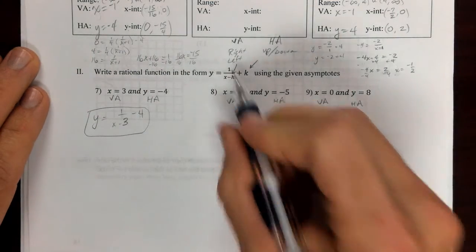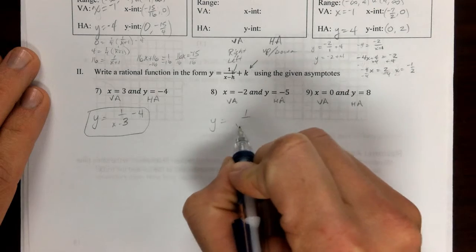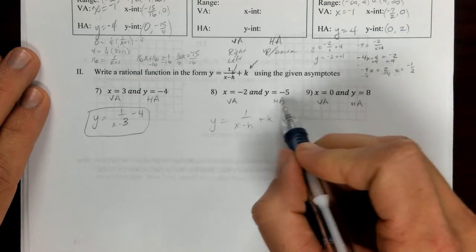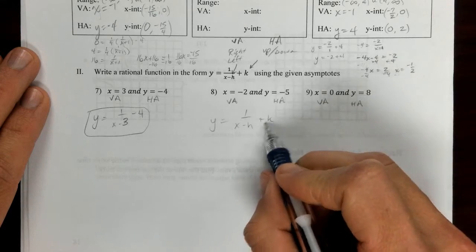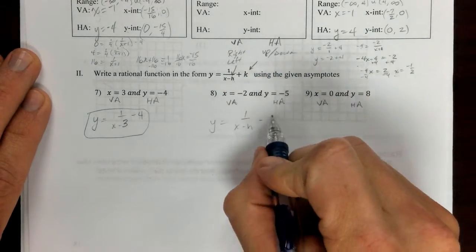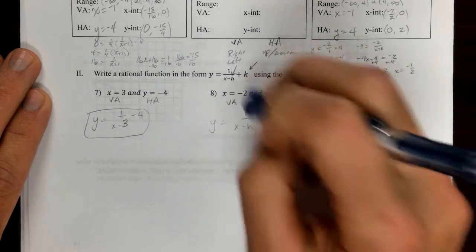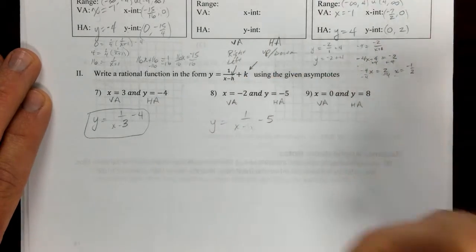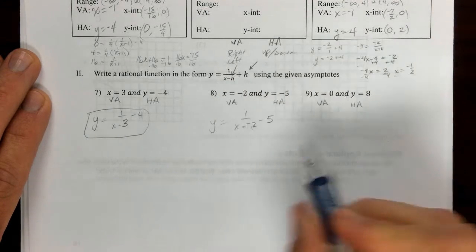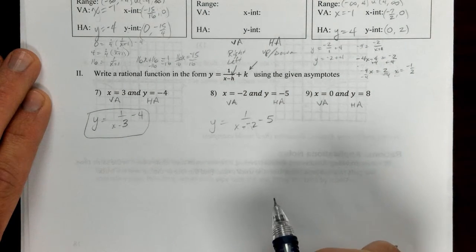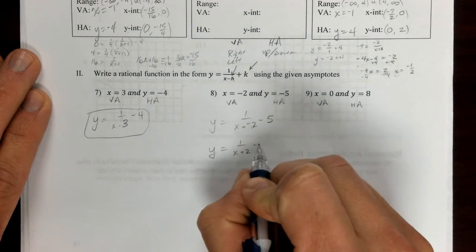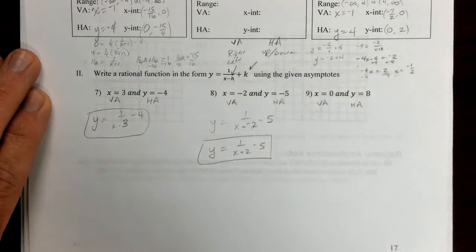Same thing here. Let's go ahead and write our form. Y equals 1 over x minus h plus k. Horizontal asymptote is going to be right here at the k value, so minus 5. And my x value is going to be a negative 2, so minus negative 2, because it's x minus h, so minus negative 2 is going to become positive, right? So y equals 1 over x plus 2 minus 5.